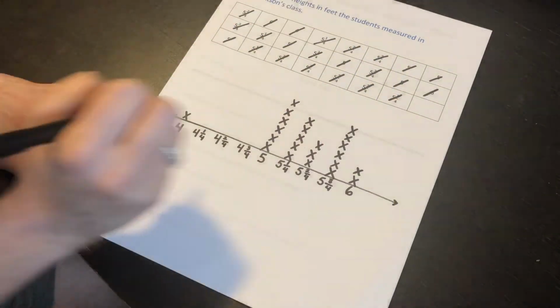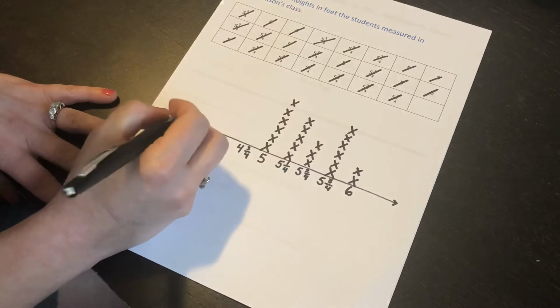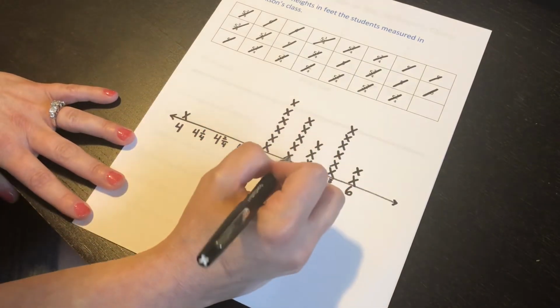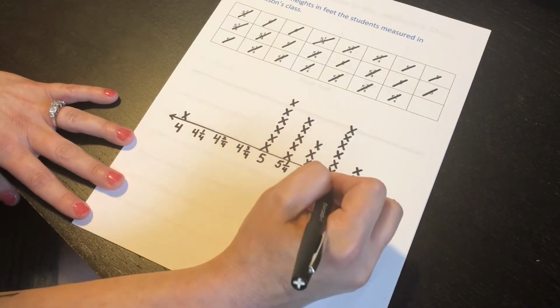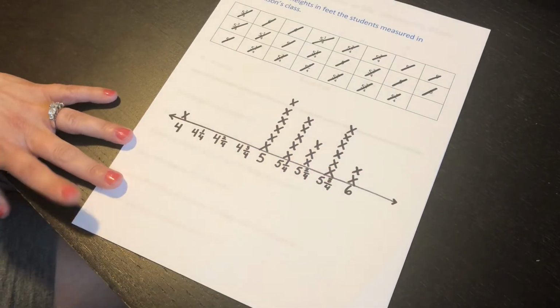All right, so 16, 17, 18, 19, 20, 21, 22, 23. We got it all on there.